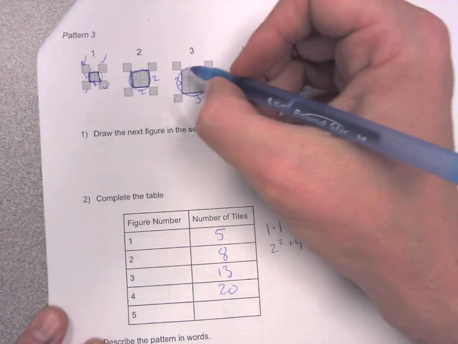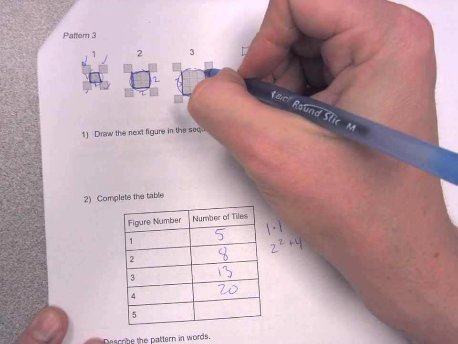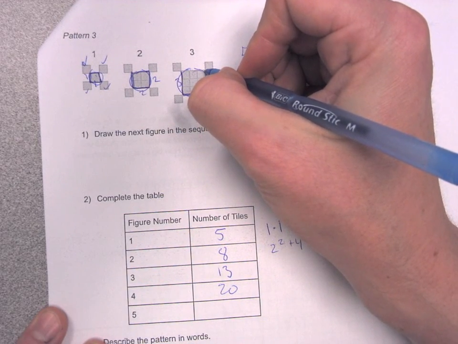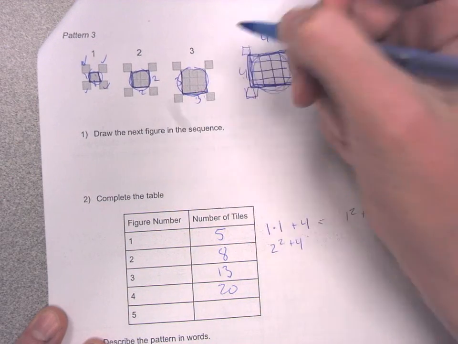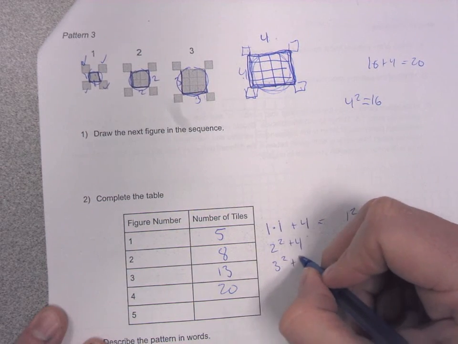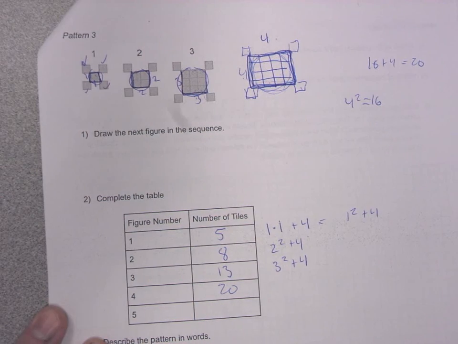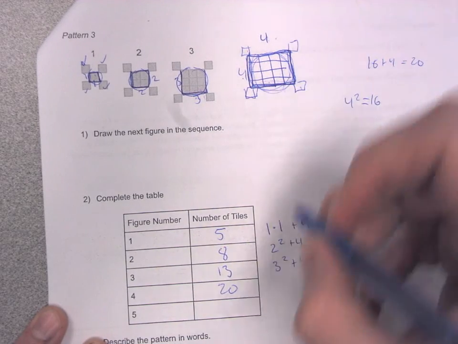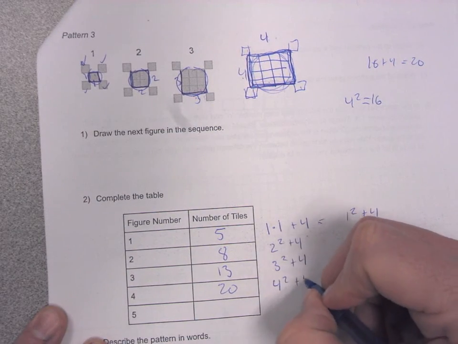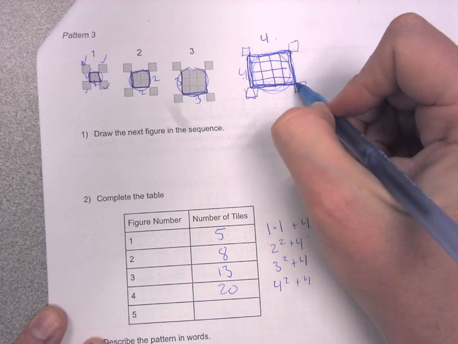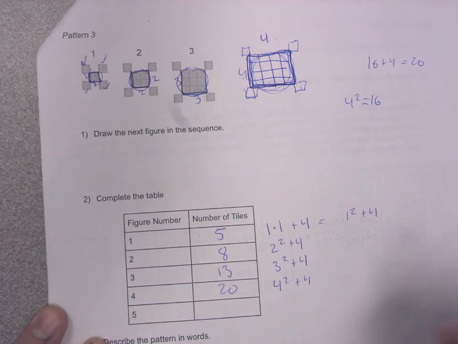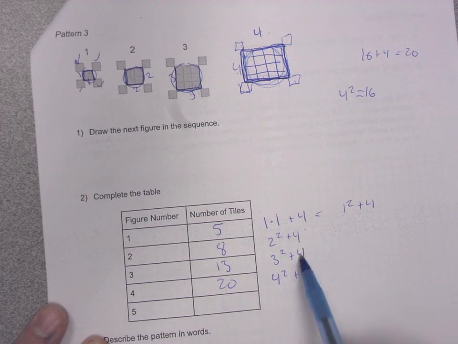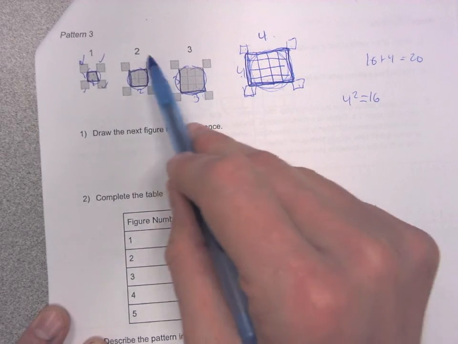This guy, 3 times 3, that's 9, plus 4, we know that's 13. But 3 times 3 is 3 squared plus 4. And this one, 20, was 4 times 4 plus 4. That's 4 squared plus 4. So what's the same? The 4 is the same. 4, 4, 4, 4. That's the outside 4.